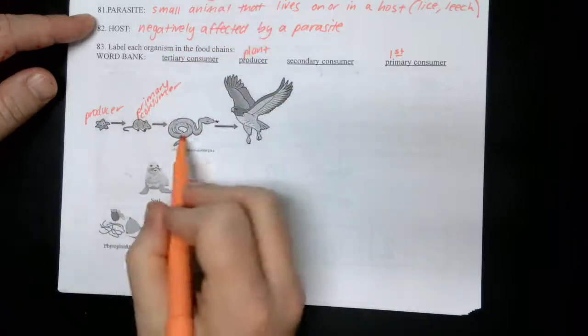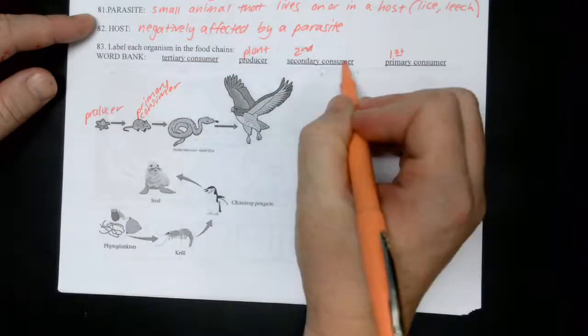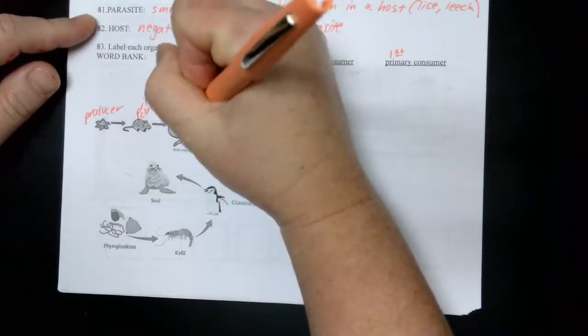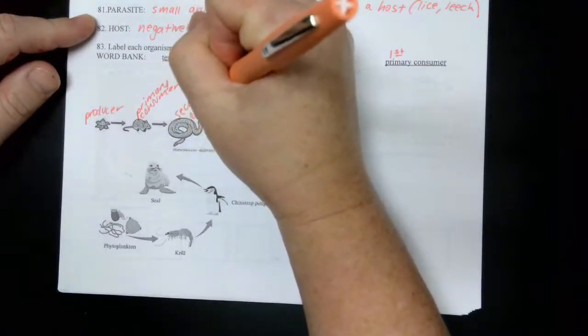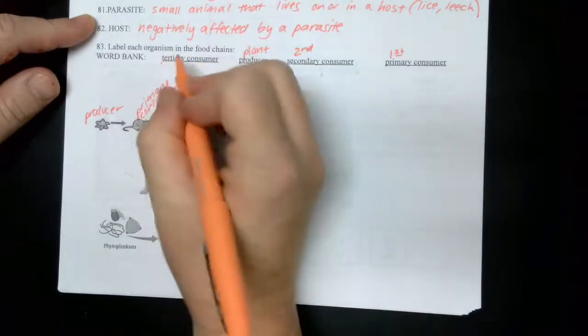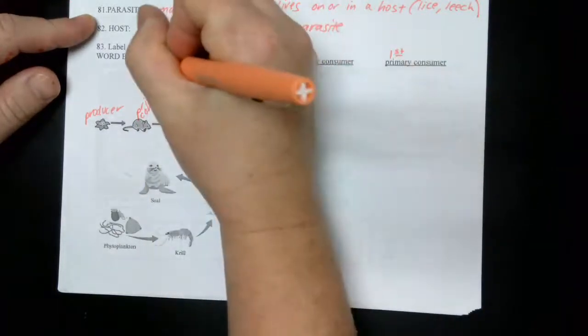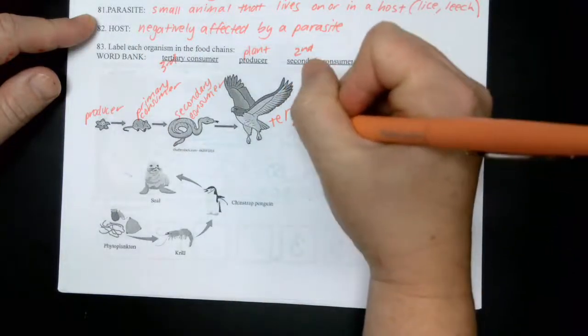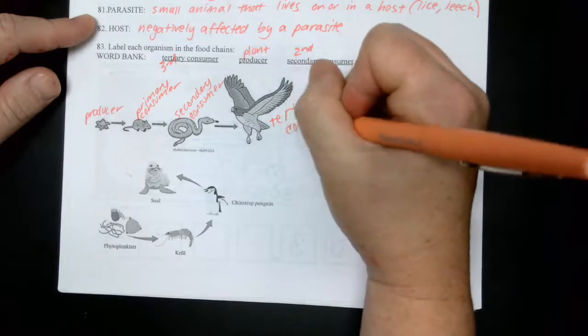That then gets eaten or passes its energy to the secondary consumer. The energy then gets transferred to the tertiary consumer, which means third consumer. So if you forget that, you could even just say third consumer. We'll know what you mean.